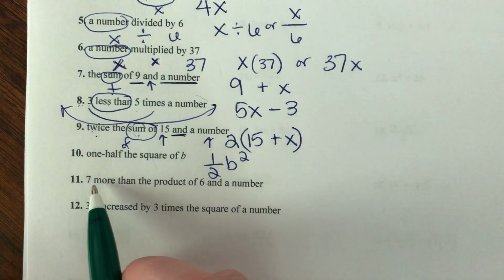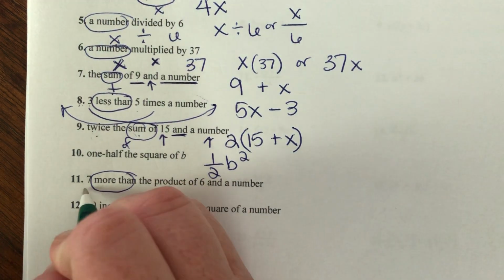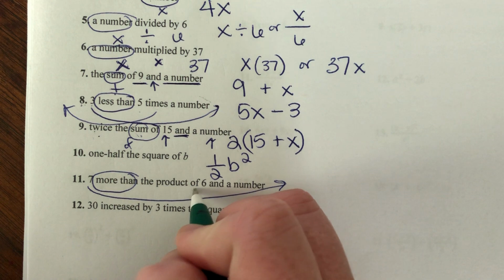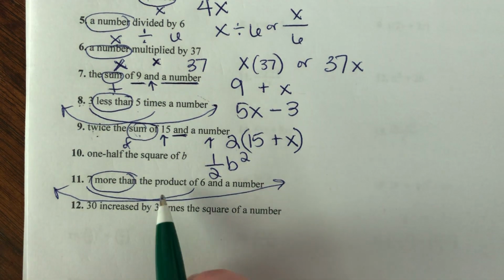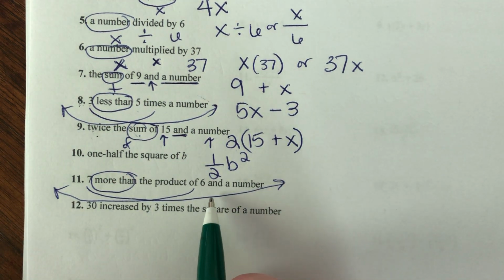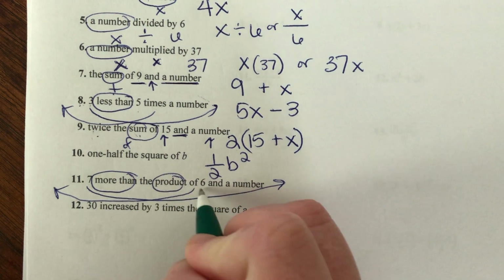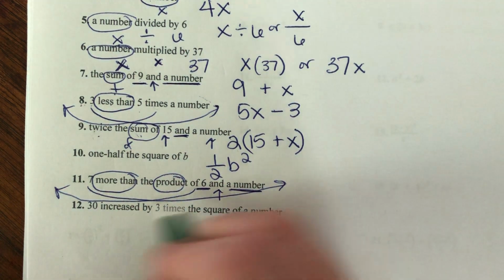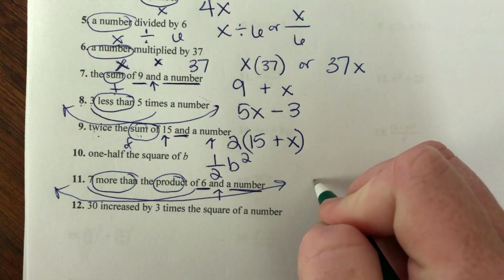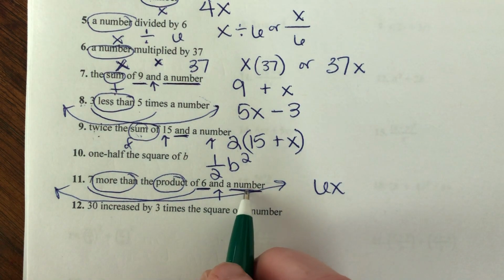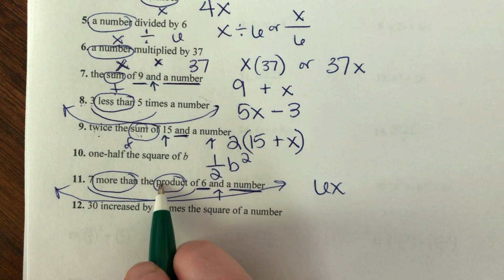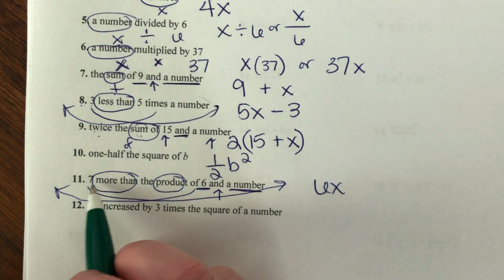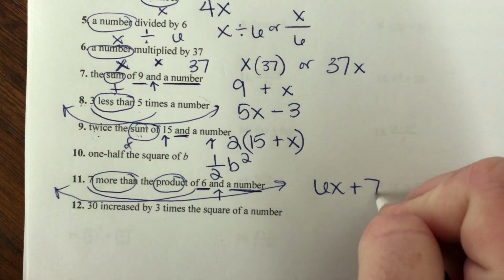11, 7 more than, so the 7 goes in the back, the rest of this goes up front. The product of 6 and a number. So product of something and something. So 7 more than that. So the product of 6 and a number means 6x. I don't know what the number is. I use x. The product of 6 and x is 6x. And it's 7 more than that. So I add 7 at the end.